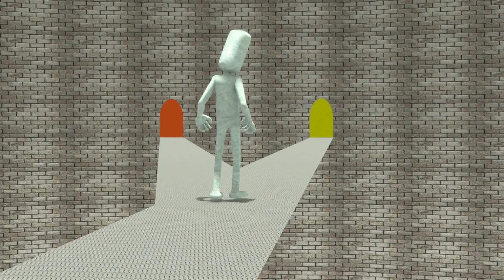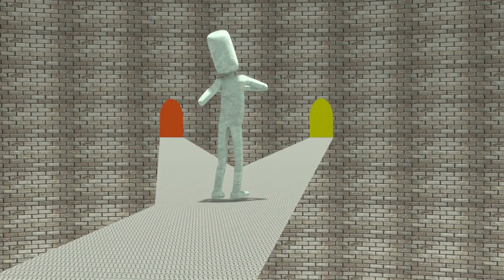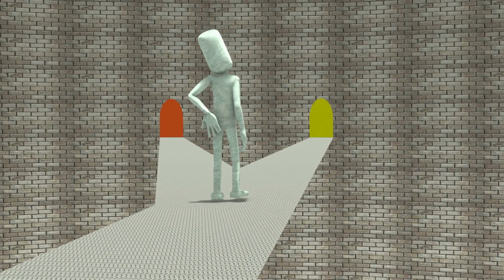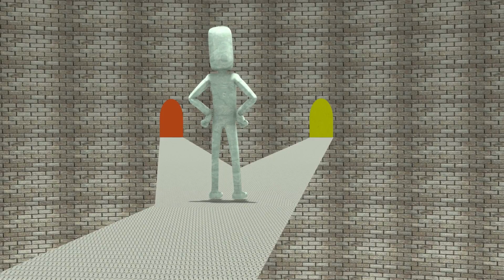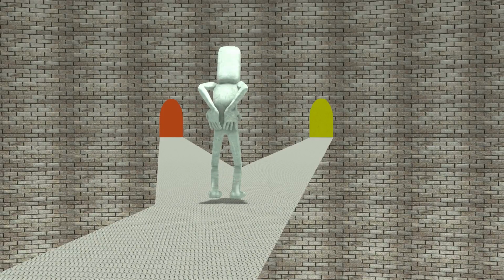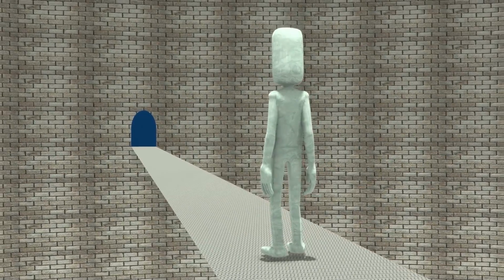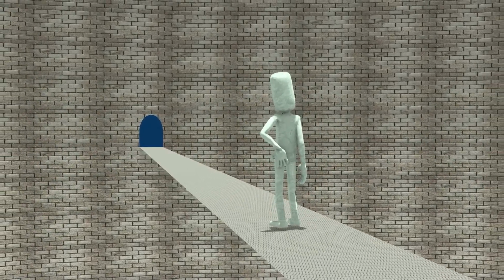Will Mr. Marble choose the orange door or the yellow door? There aren't many choices, are there? But the choice is still his. Sometimes, however, we don't have any real choices.